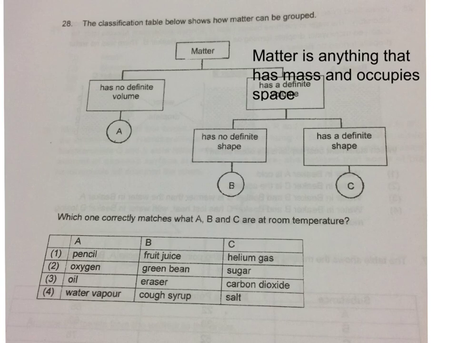So look at A. This has no definite volume, so this one must be a gas. B has a definite volume and no definite shape, so this must be liquid, and C has a definite shape, so this must be solid. Which one correctly matches A, B, C at room temperature? A has to be a gas, so this is only true for these two. For B, it has to be a liquid. Cough syrup is a liquid, green bean is a solid, and lastly, salt must be a solid. So question 28, your answer must be 4 only.